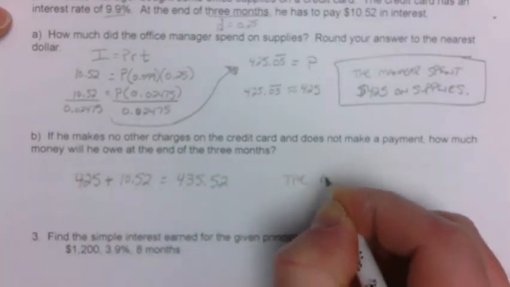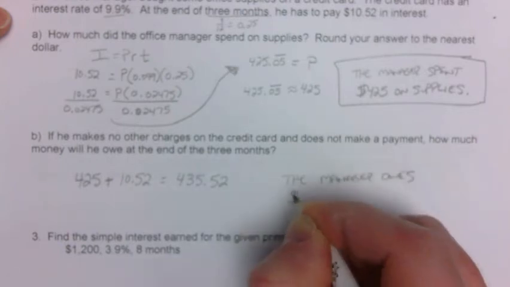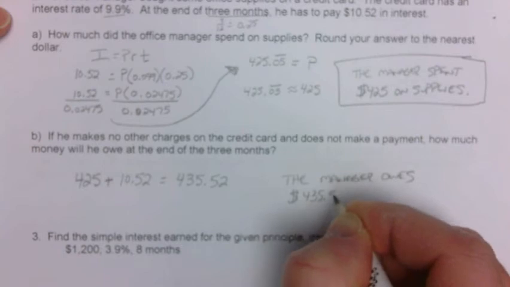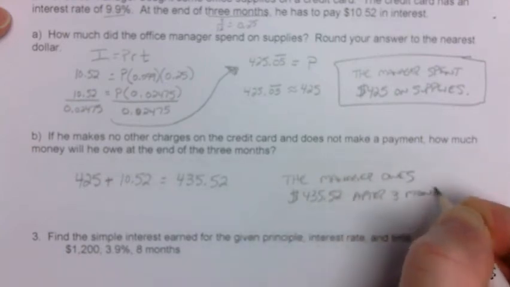So we could say that the manager owes $435.52 after 3 months.